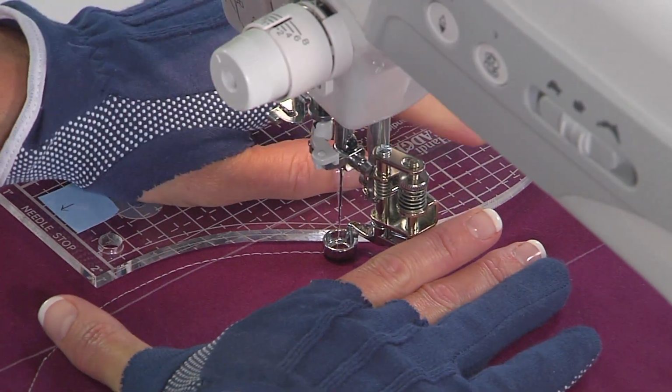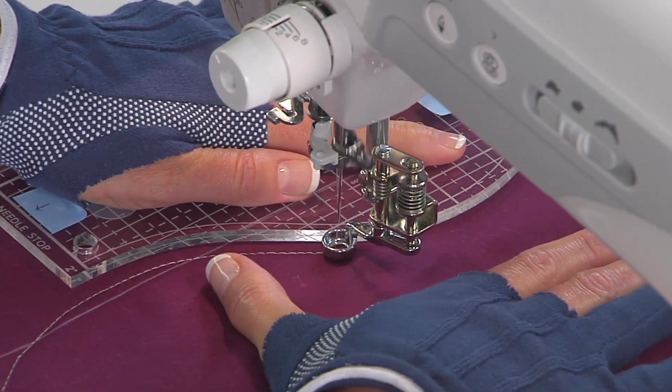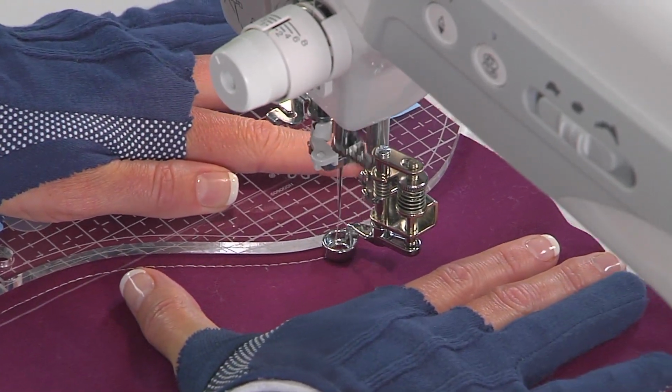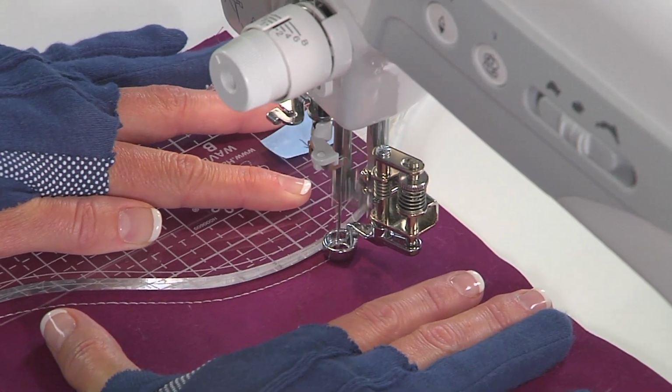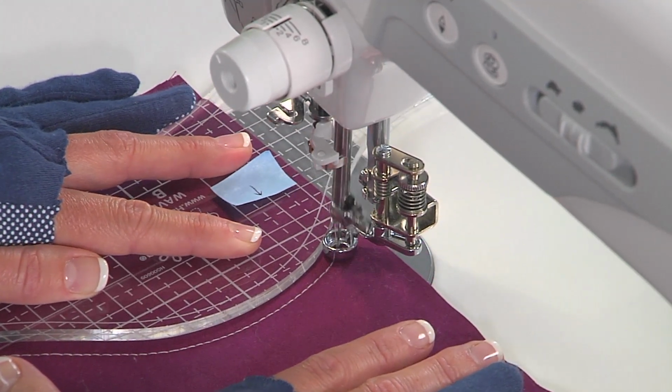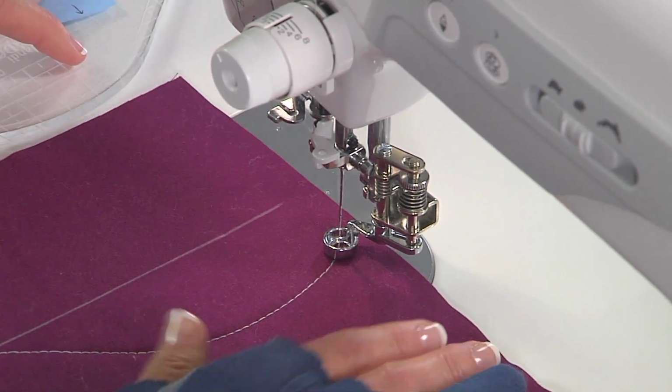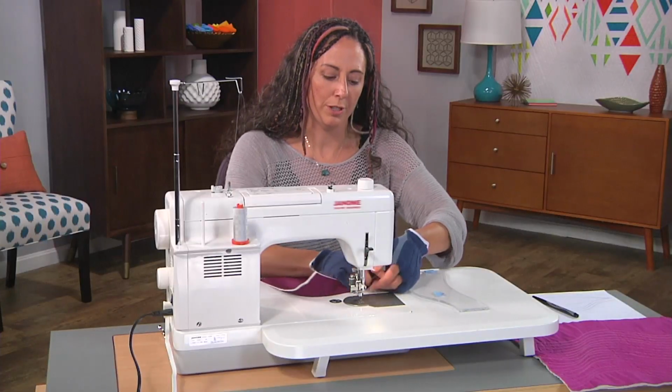If you didn't want precise lines, it would be faster to just freehand this. But because I want the lines to be precise and to do this geometric thing across the quilt top, I'm taking the time to go slow and follow my ruler.